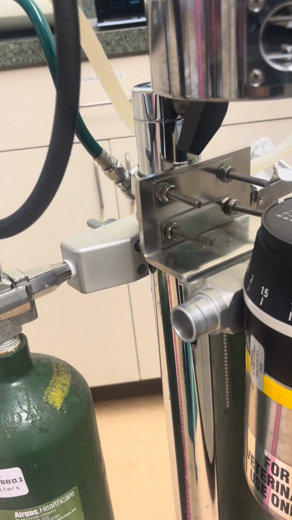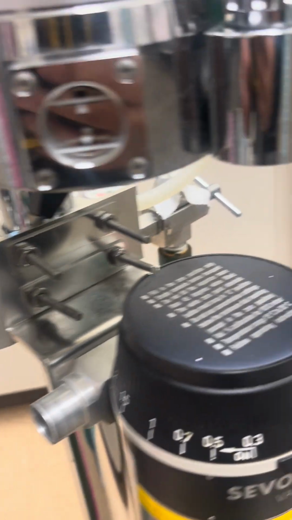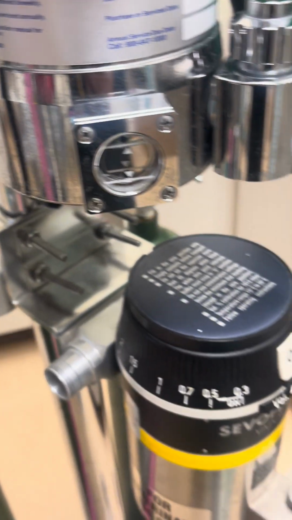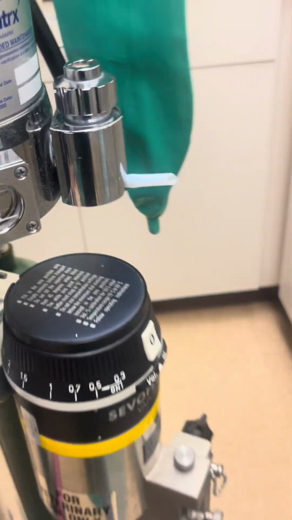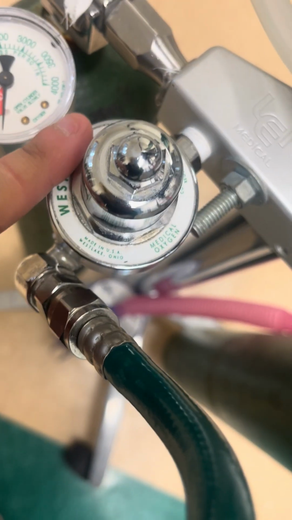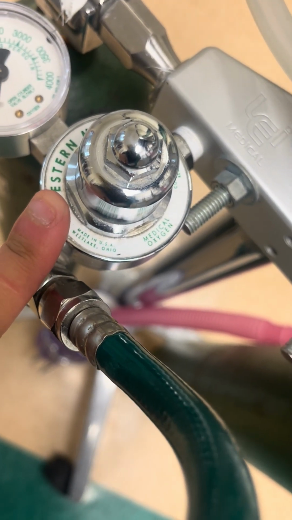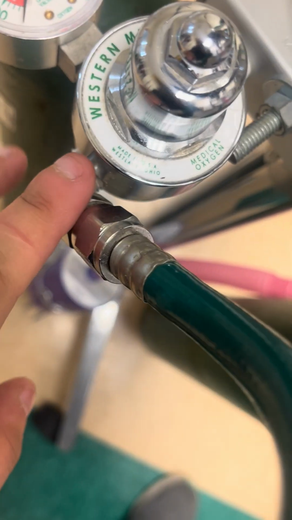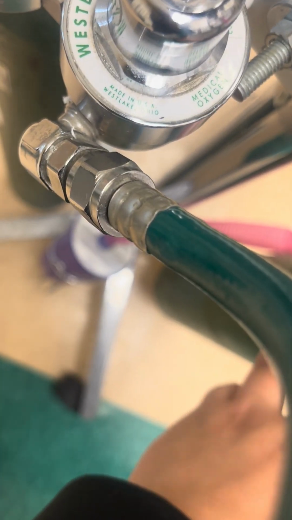Right, our third step is the pressure reducing valve. Let me turn them around. This guy right here is your pressure reducing valve. It reduces the pressure of the gas coming out of the compressed gas cylinder from 2200 psi down to about 45 to 50 psi. It also makes pressure low enough that it is safe for the anesthetic equipment, but not safe for the patient just yet.